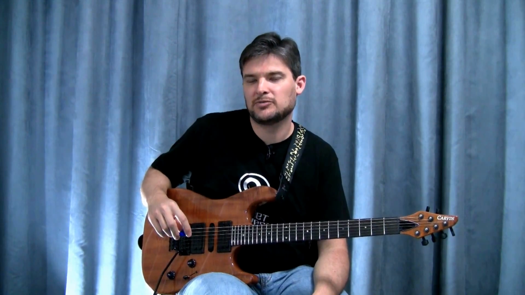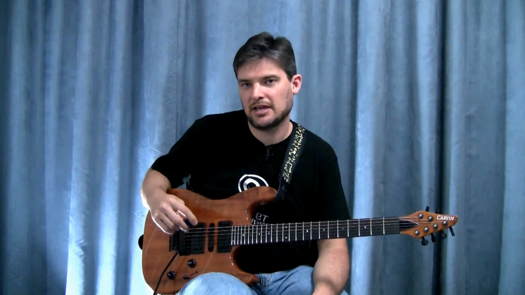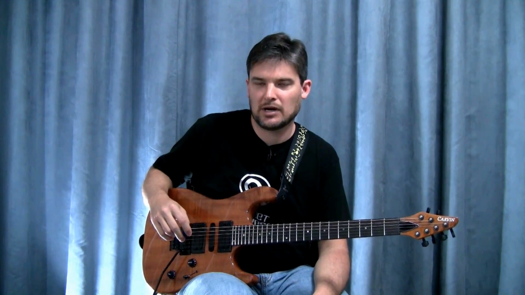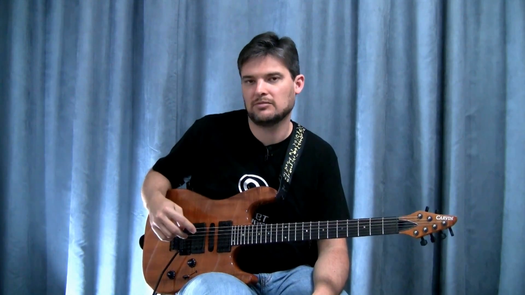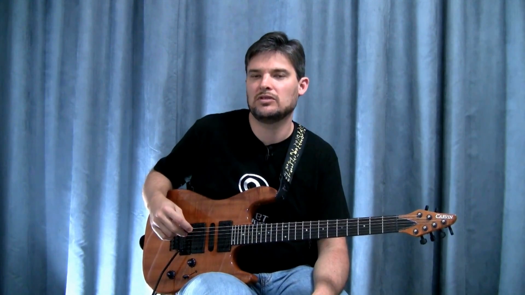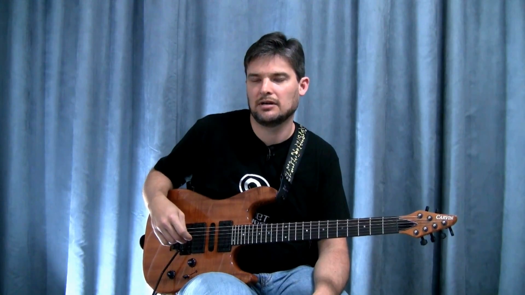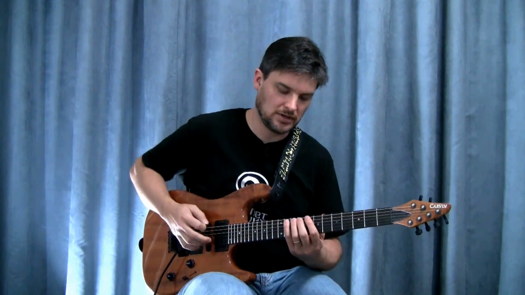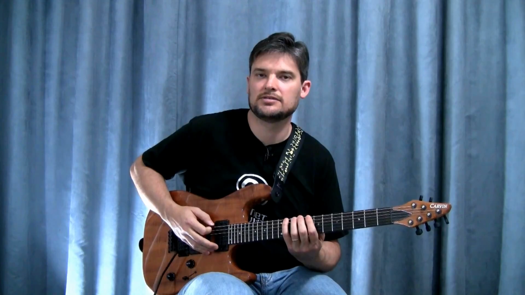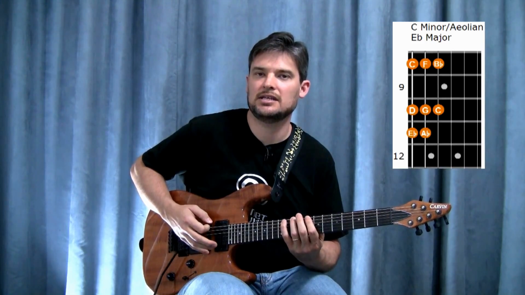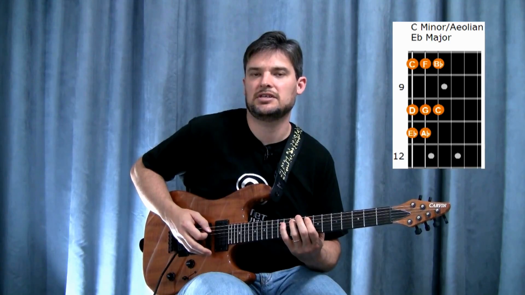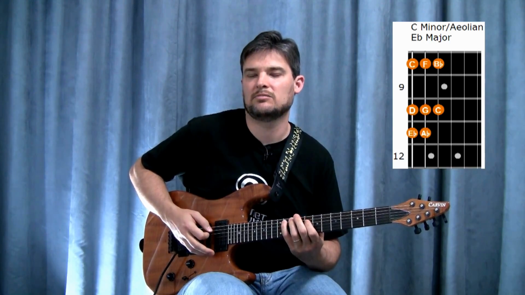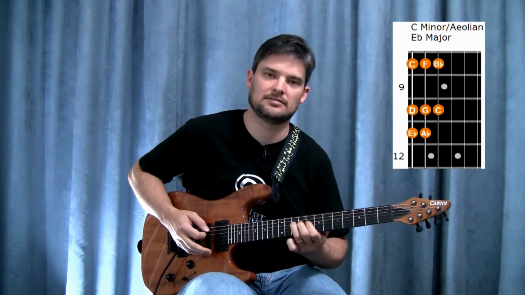The minor triad is built off the first, third, and fifth degrees of the minor scale or the Aeolian mode. It also can be found in the Dorian and Phrygian modes as well, but we're going to stick with the pure minor Aeolian mode. So C Aeolian is C, D, E flat, F, G, A flat, B flat, and C.